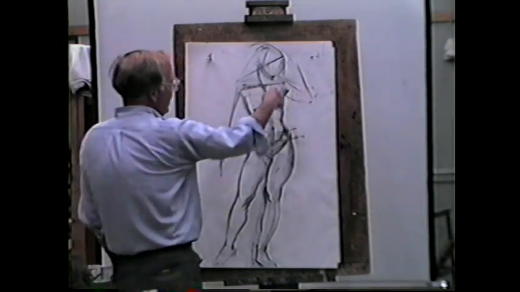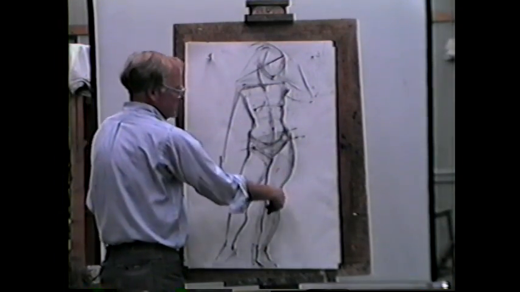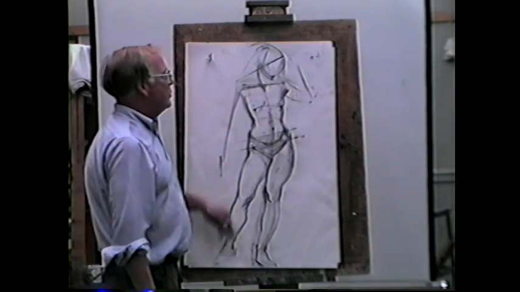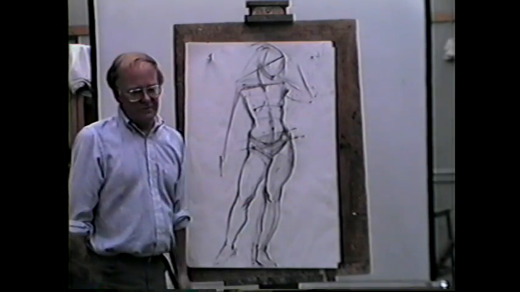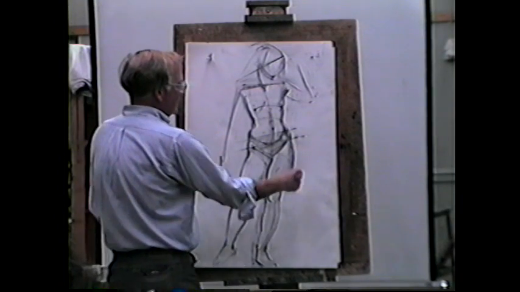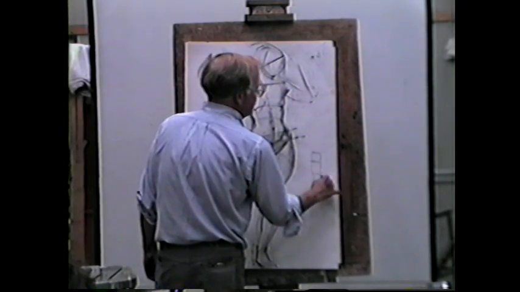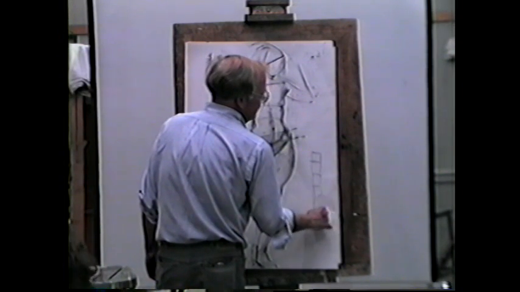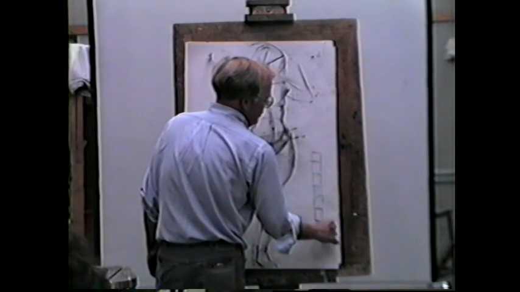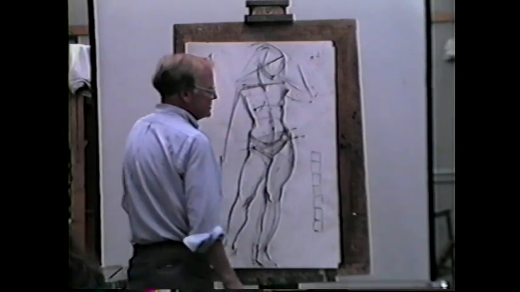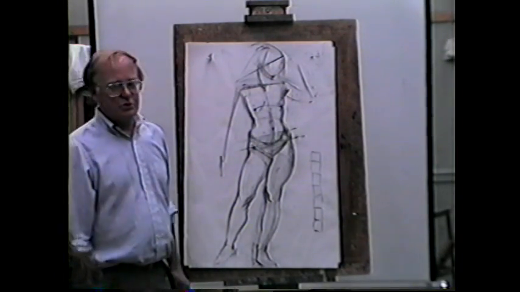So now the figure has a built-in system whereby weight is transferred to floor. It's not like piling up bricks on each other to transfer weight to floor. Although some drawings in some classes look sort of like that.